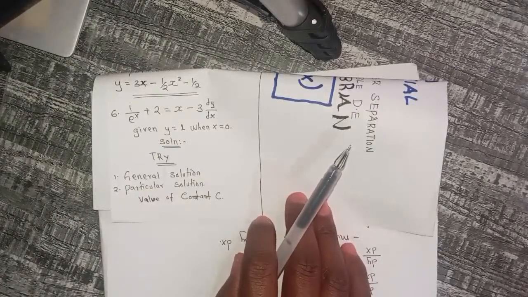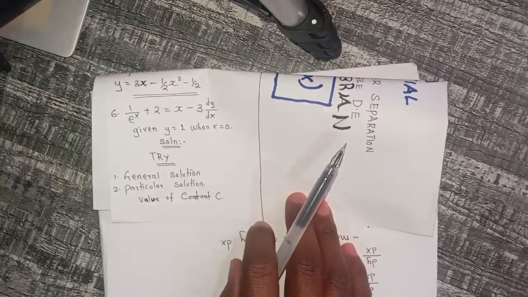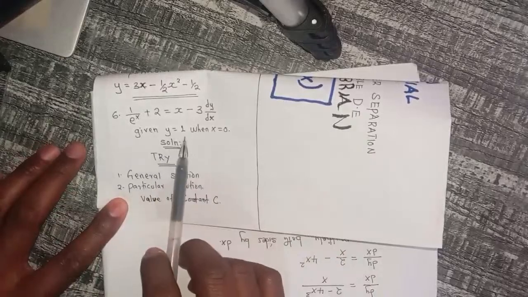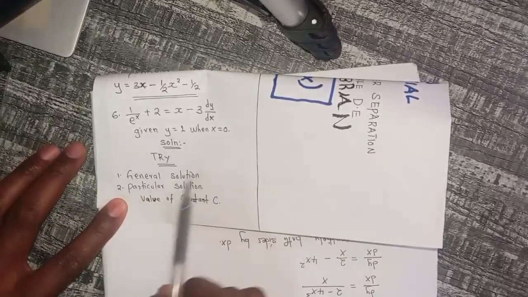So we are supposed to get the general solution, and again we'll get the particular solution at the given boundary conditions. So let's solve it.